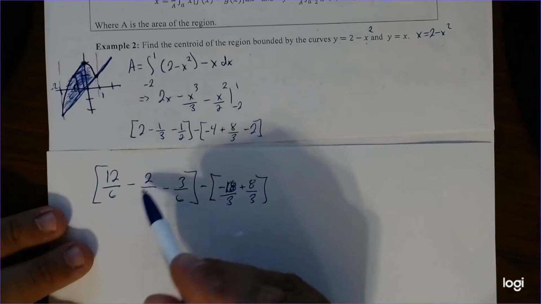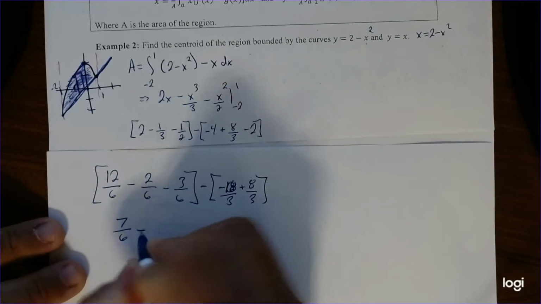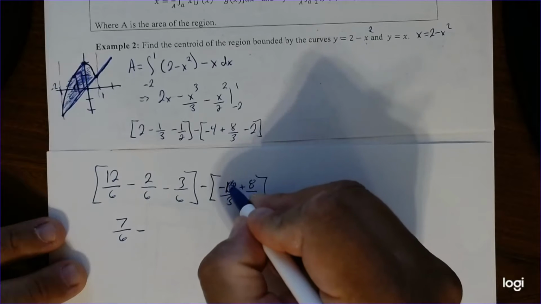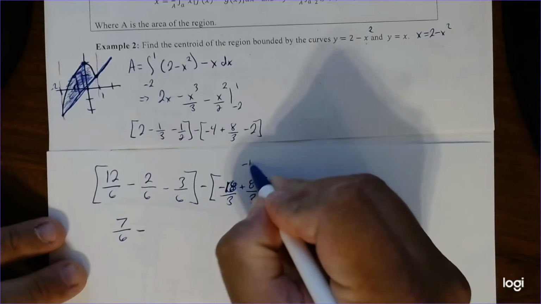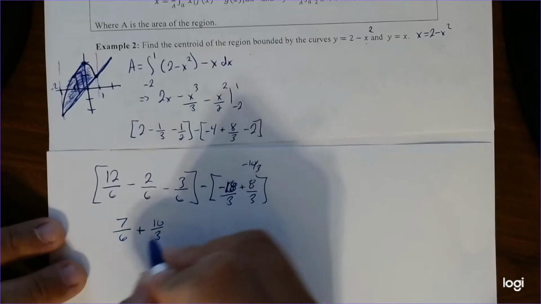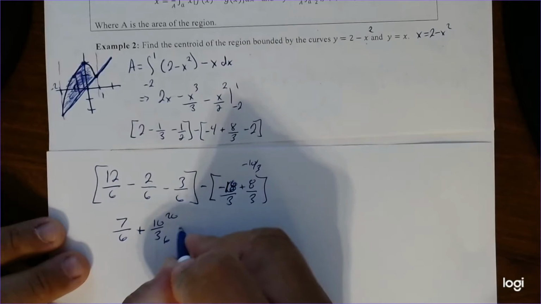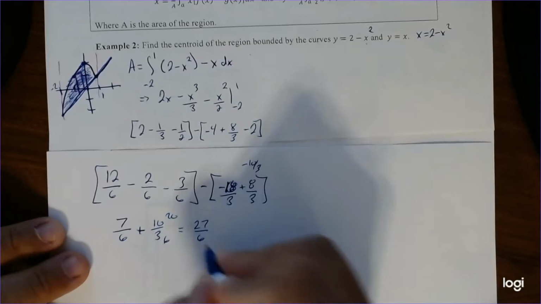So 12 minus 2 is 10, minus 3 is 7. So 7 over 6, minus this value. This is 18, so this is going to be negative 10 over 3, so plus 10 over 3. Same process, so multiplying this by 2 gives you 20. So this is going to be 27 over 6.